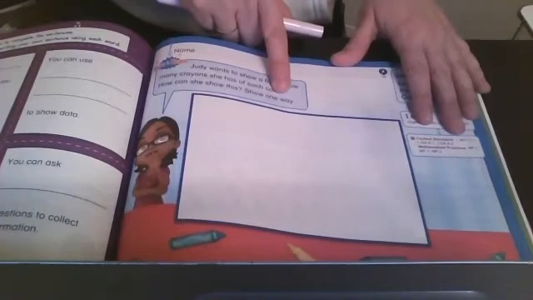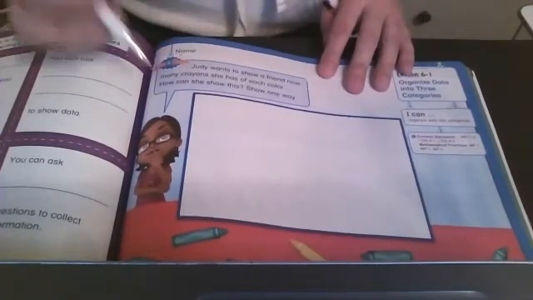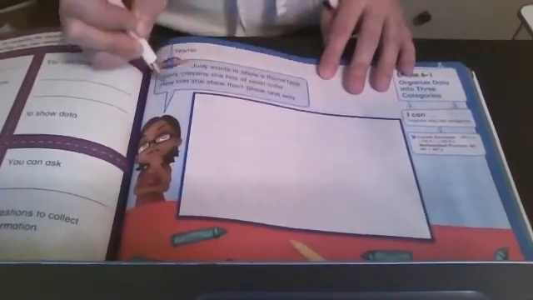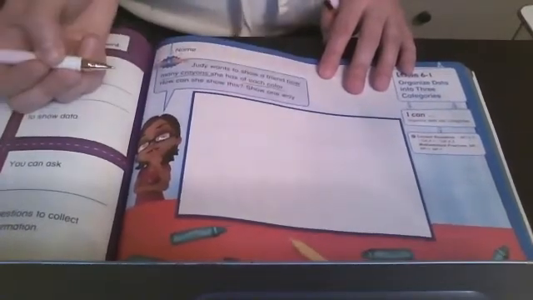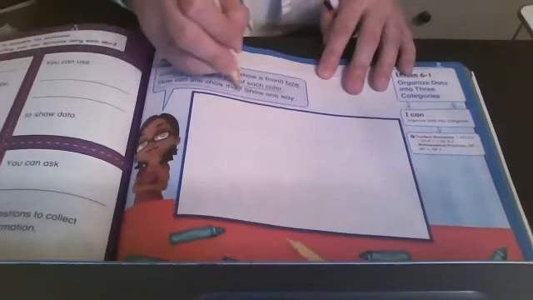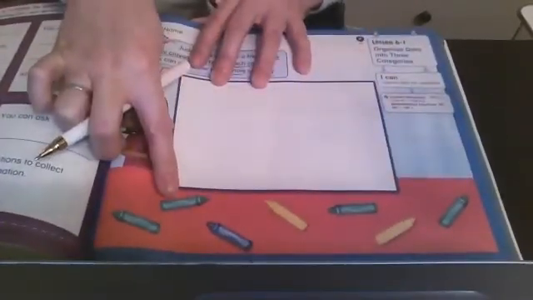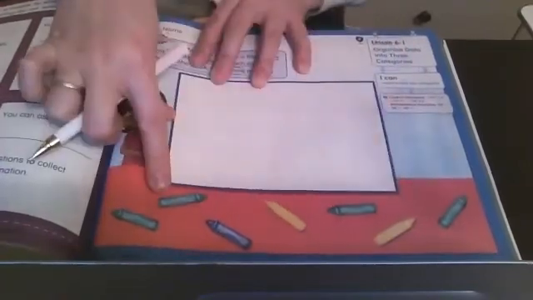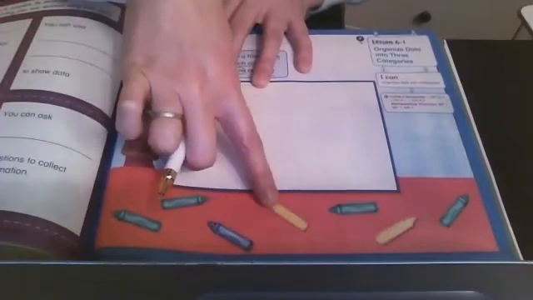Show one way. Okay, so my important information is that Judy wants to show a friend how many crayons she has of each color. And the question is, how can she show this? And they want us to show one way. When I look down at the crayons, I know that I'm going to be dealing with color. So I see 3 different colors right away. I see green, blue, and yellow.